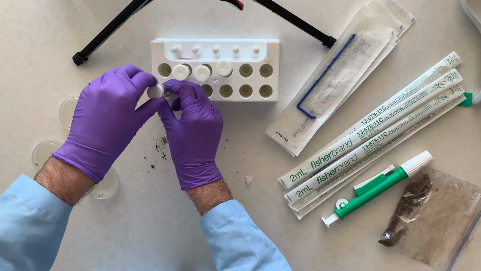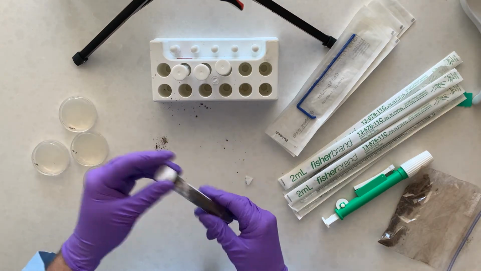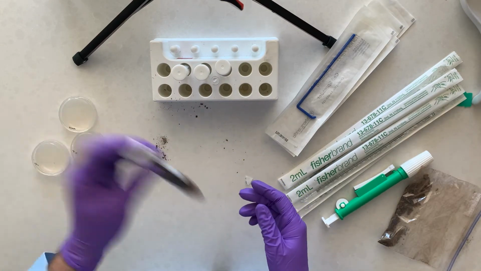So now what you want to do is cap this and mix this and rehydrate this a little bit.